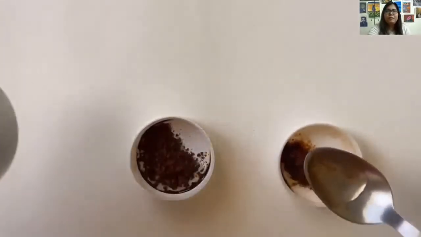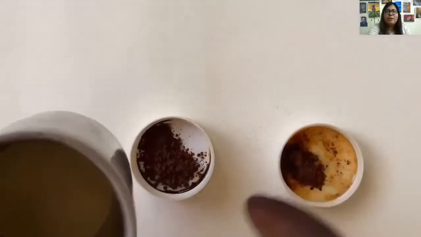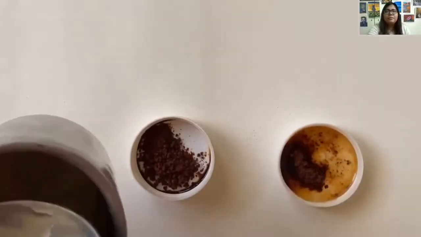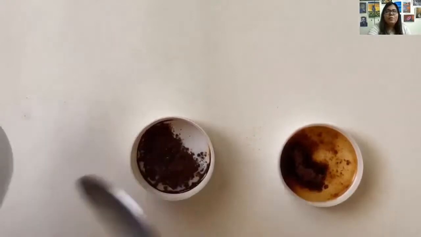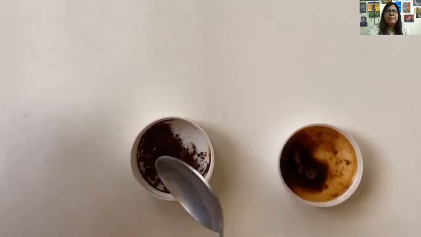Okay, so here is my warm cup of water. See, I am adding lots of water to the one where there is less coffee. Add lots of water to that. And add very little water to the other one. See, just a tiny amount of water to this one, that's all.